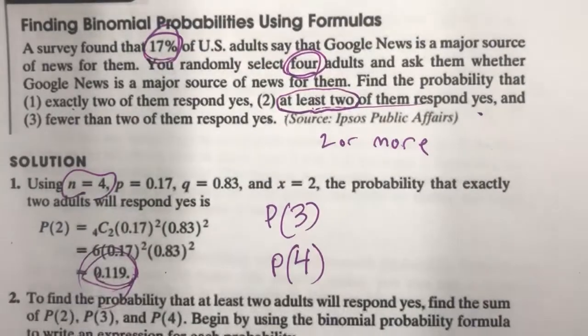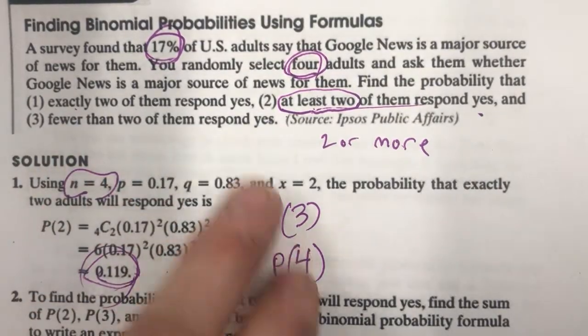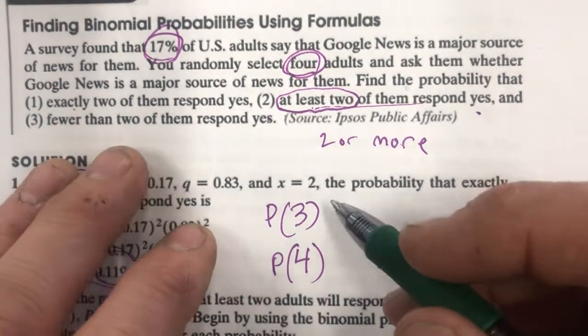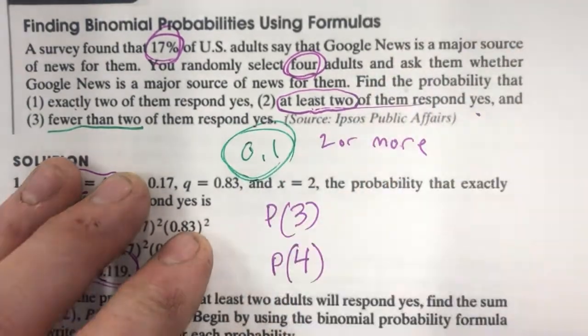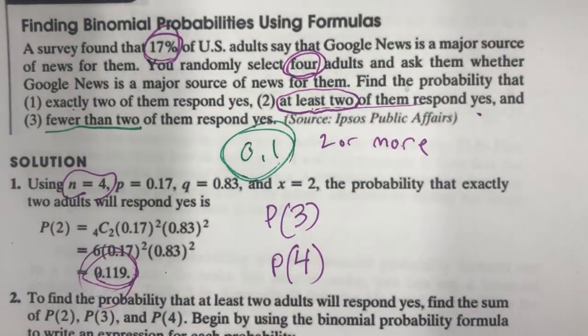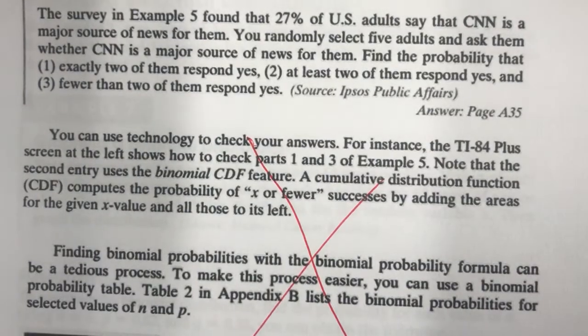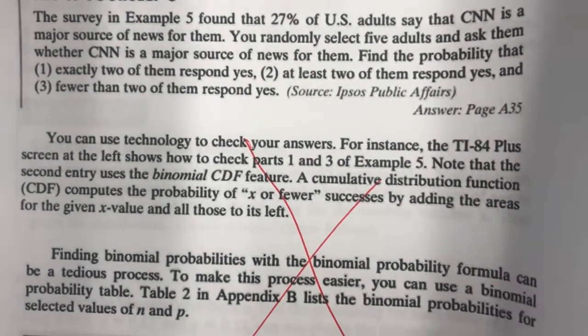Okay. Now the third says fewer than 2 of them respond yes. All right. Now I'm not going to do this one, but it says fewer than 2. That means 0 or 1. So I would do 0 and 1 and add them 2 together. Okay. All right. We're not going to do this page.